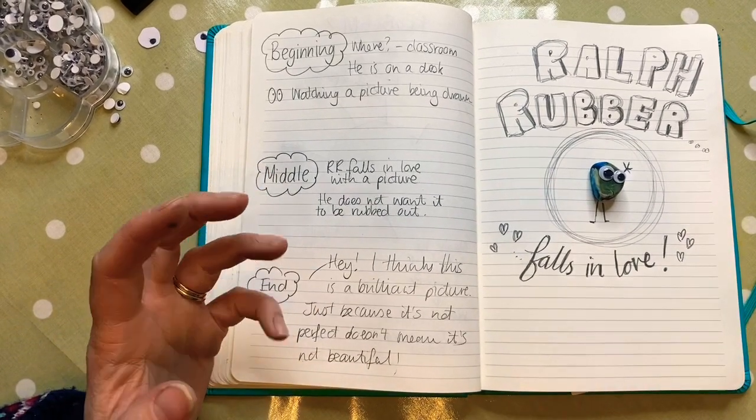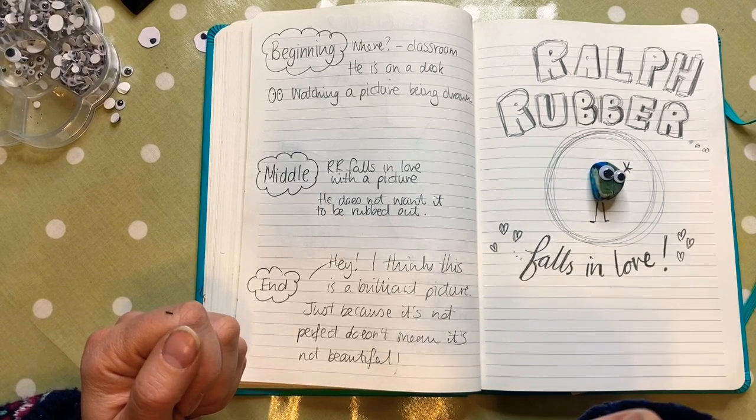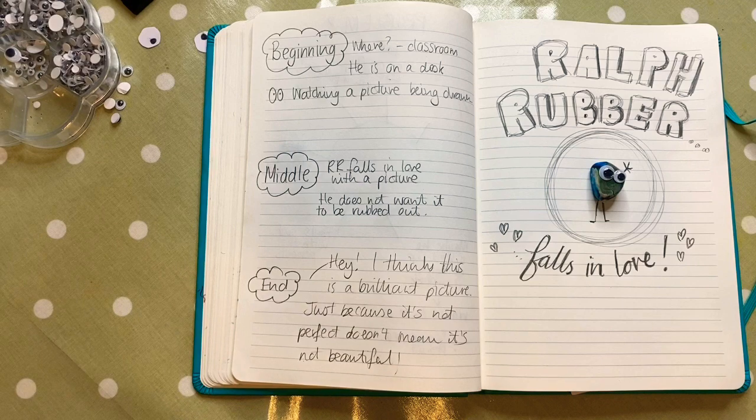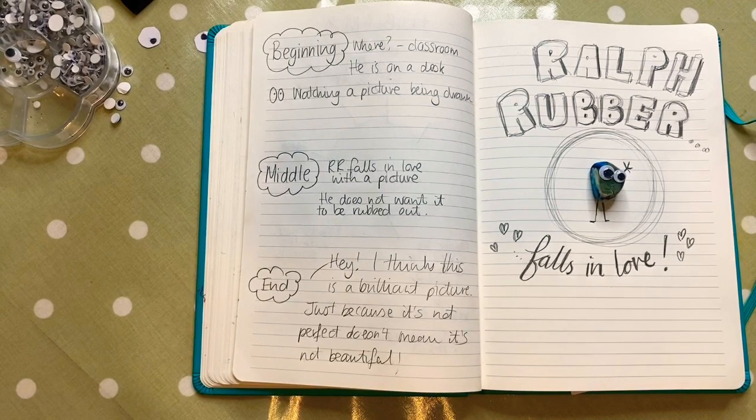And I have to agree with that, because when you are an illustrator, and I should show you something, when you're an illustrator, we make lots of mistakes. We have hundreds and hundreds and hundreds of things called sketchbooks. Let me show you. Oh, Ralph Rubber might be a keeper actually, everybody.